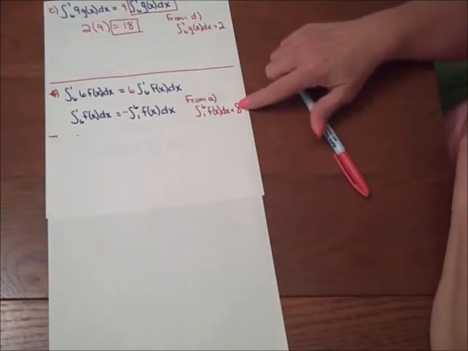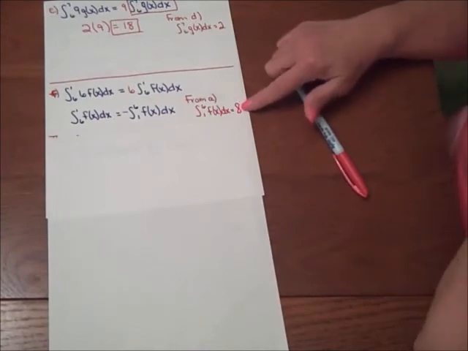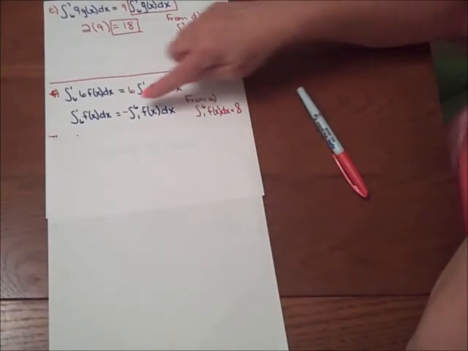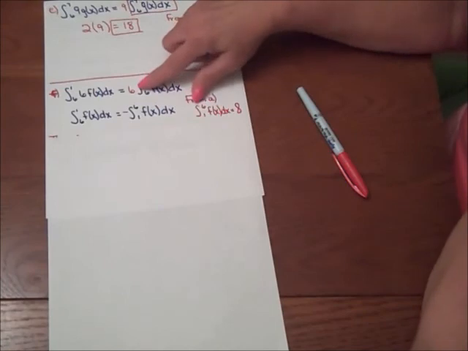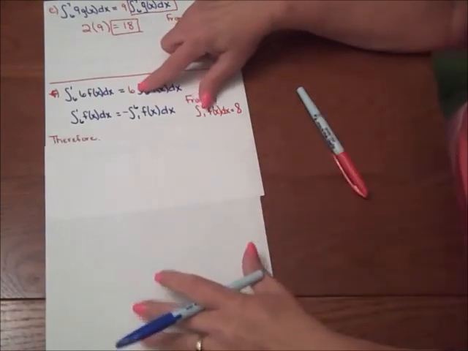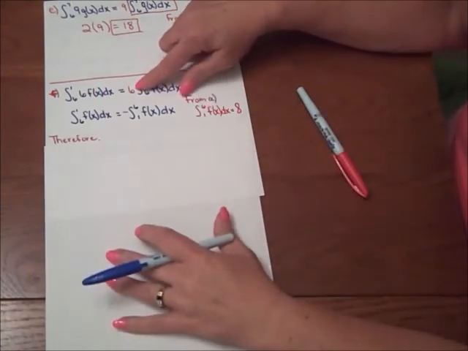So we do know that the integral from 1 to 6 of f of x with respect to x is 8, and we are going to take the negative of this. Well, let's not forget that we have a constant up here. So we have a constant of 6.